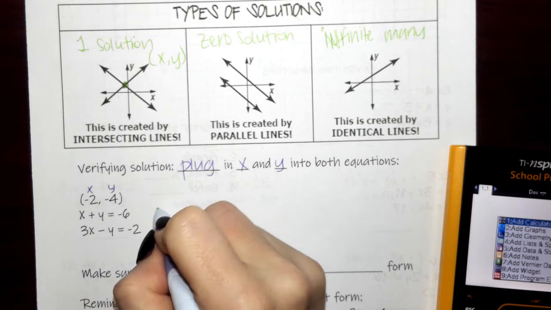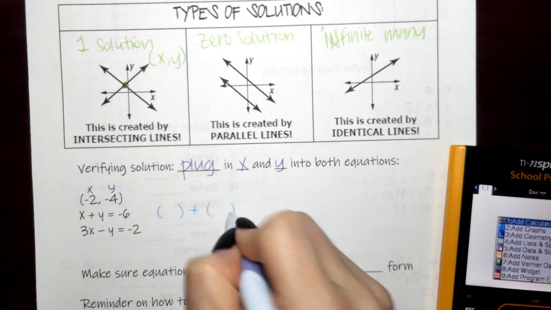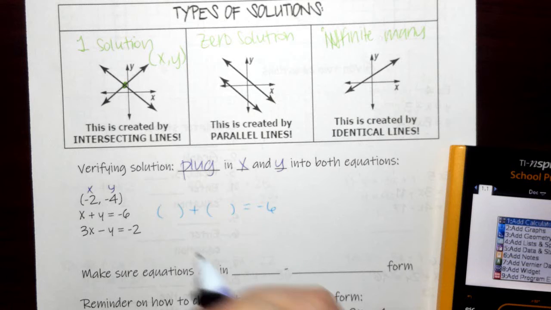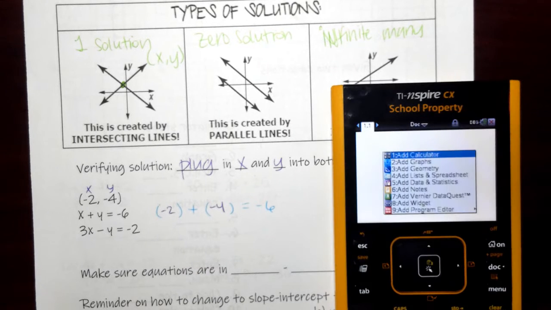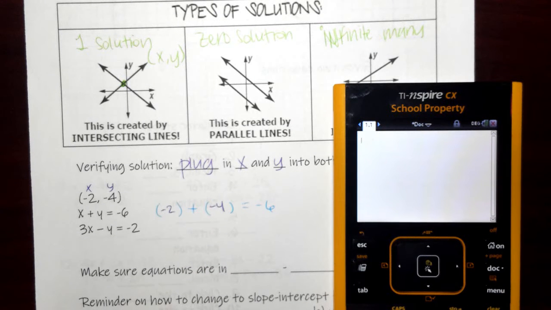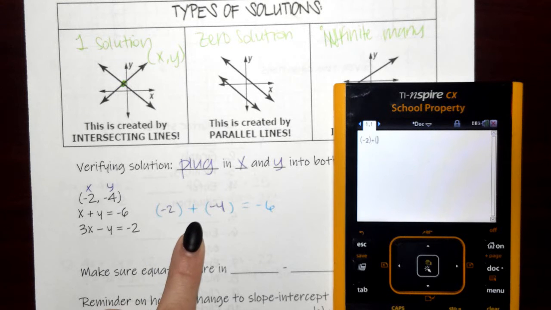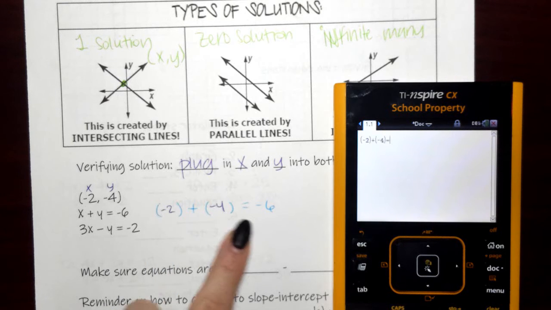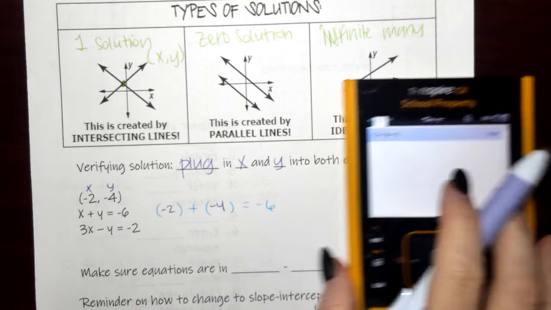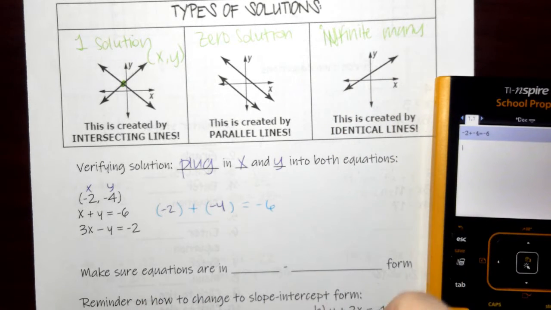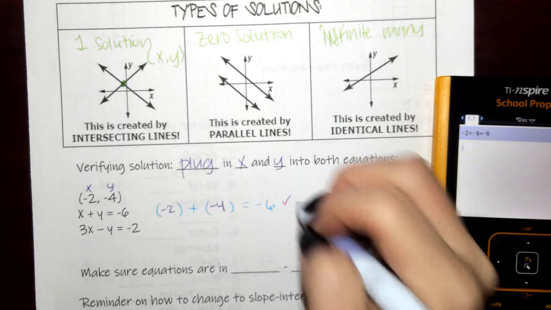I've got x plus my y equals -6, and we want to see if that is true. So -2 and -4. So what I would do is I would come to my calculator and I would type in -2 plus -4 equals -6. Press enter. It says true. So that is definitely a point on this line.